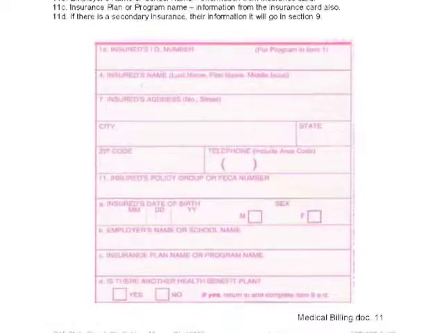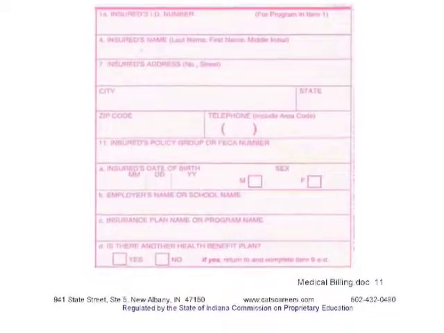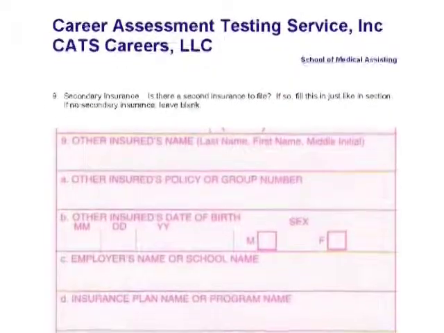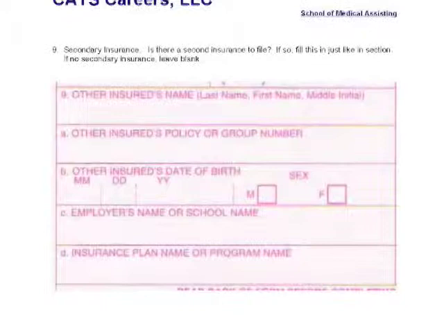And 11D, if there's a secondary insurance. This is primary insurance and it's going to pay first. Secondary insurance means it pays next. If there is a second insurance to file, you ask yourself, is there a second insurance to file? If so, fill this in just like you did the other section.